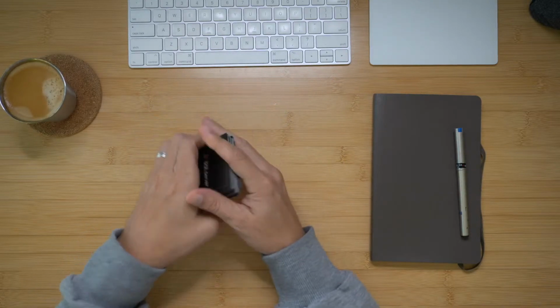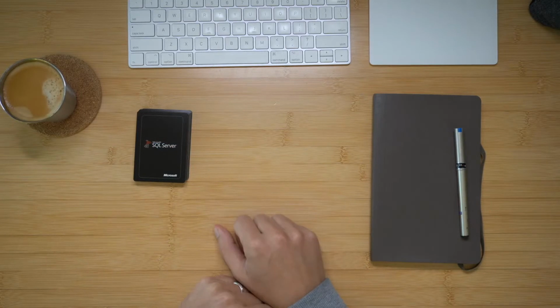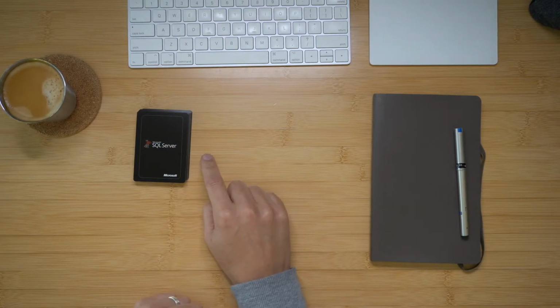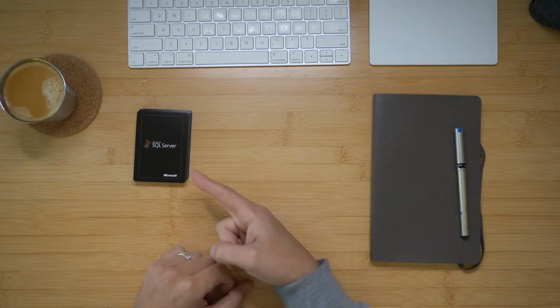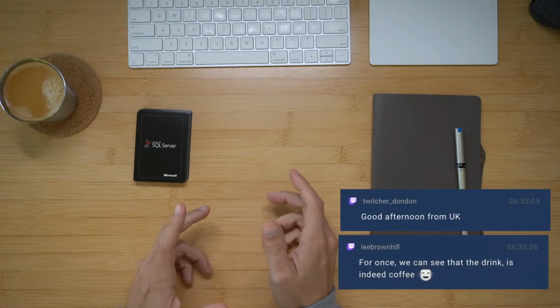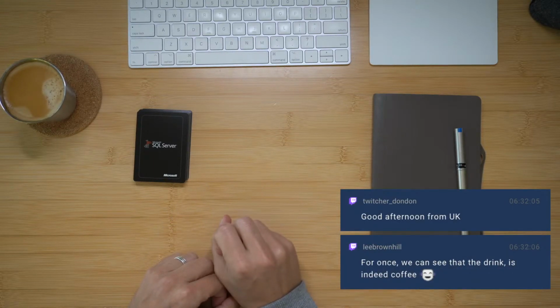If I'm going to run a database query against a table, and I'm going to say, for example, select star from playing cards where denomination equals 2, then yeah, you're right, Lee.